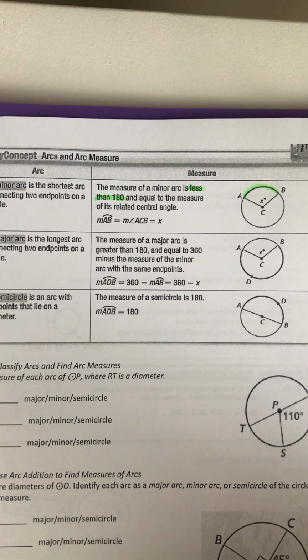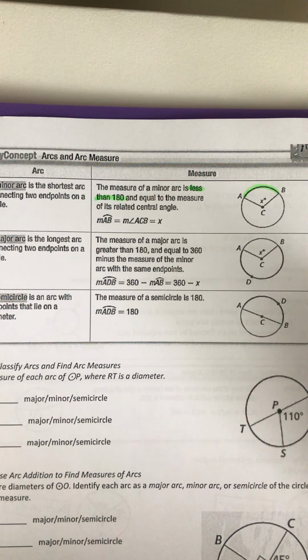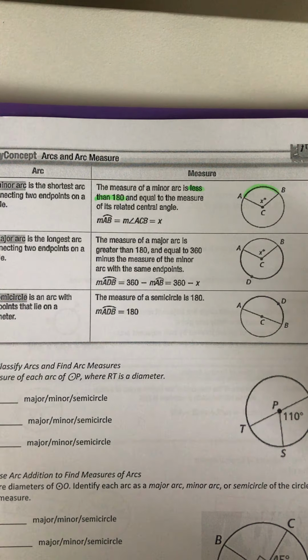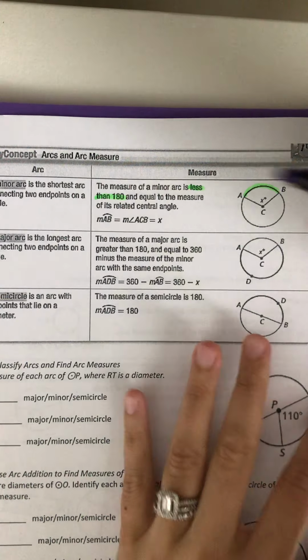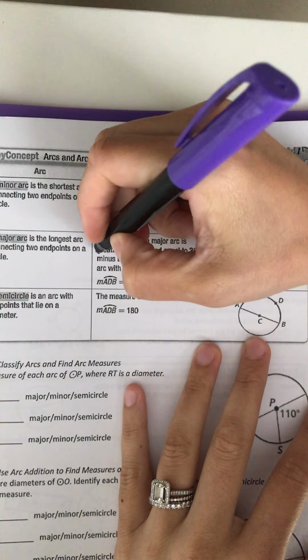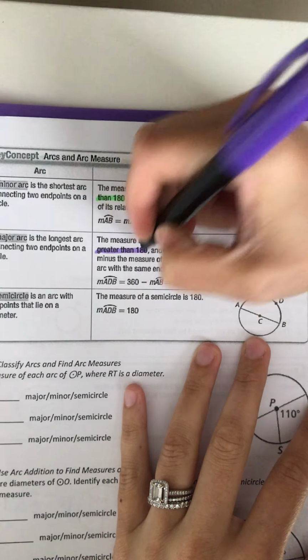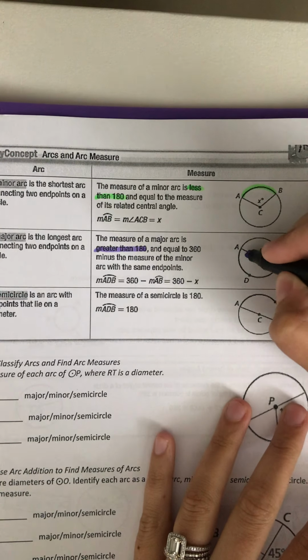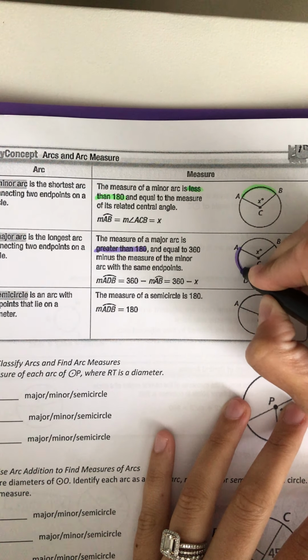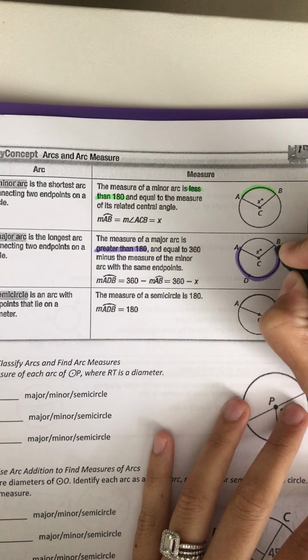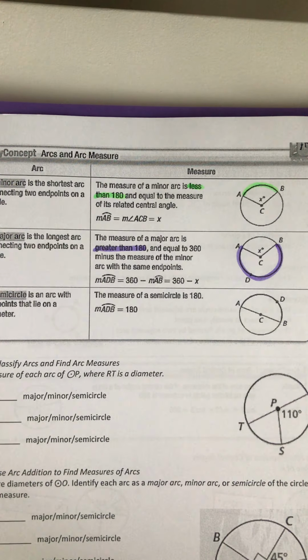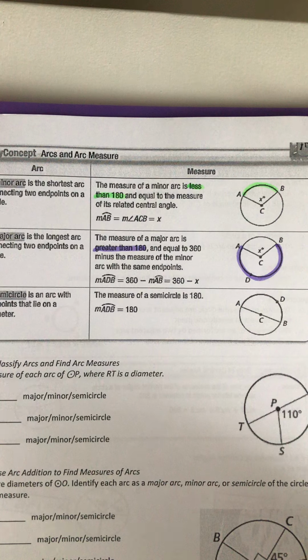The next one is a major arc. So we're talking about an arc that is greater than 180 degrees. So here we're talking about arc ADB, because that arc is greater than 180 degrees.